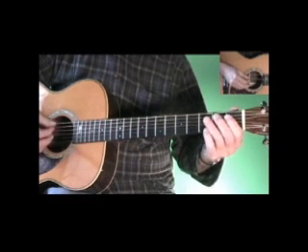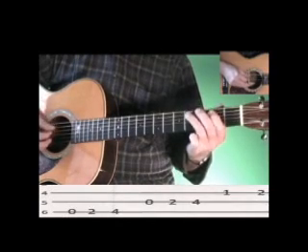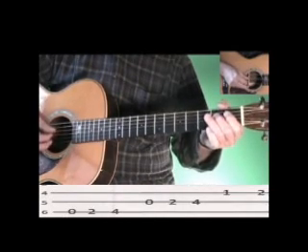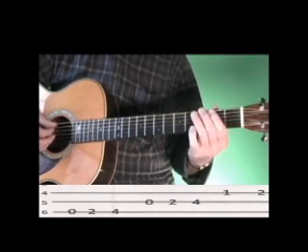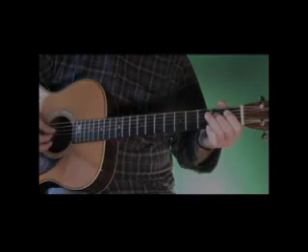Here is how it should sound played all together. Notice how each note is played evenly? You should practice this until it sounds the same for you.